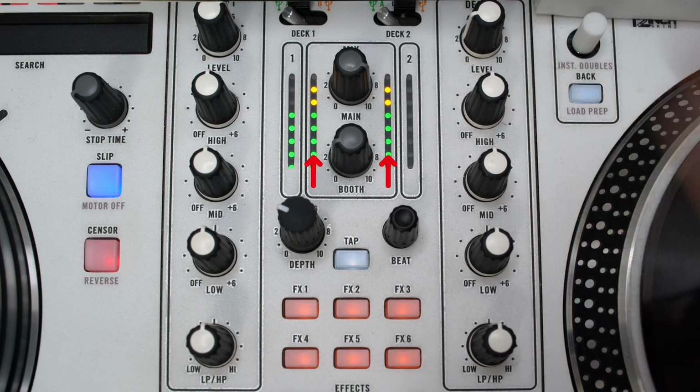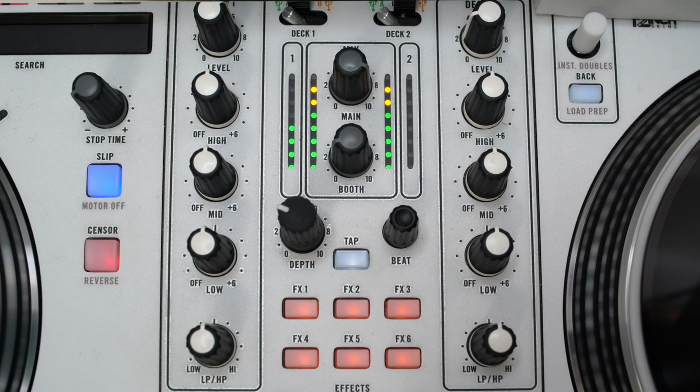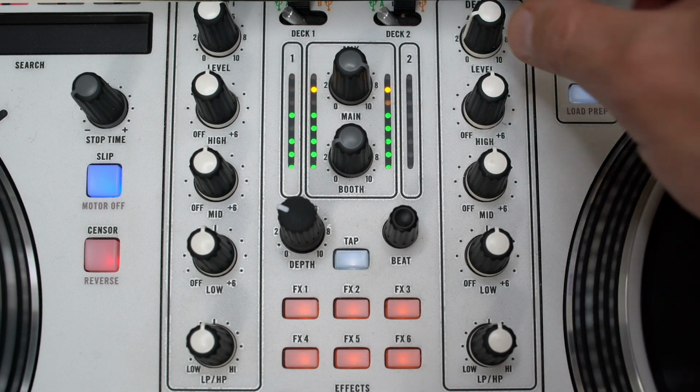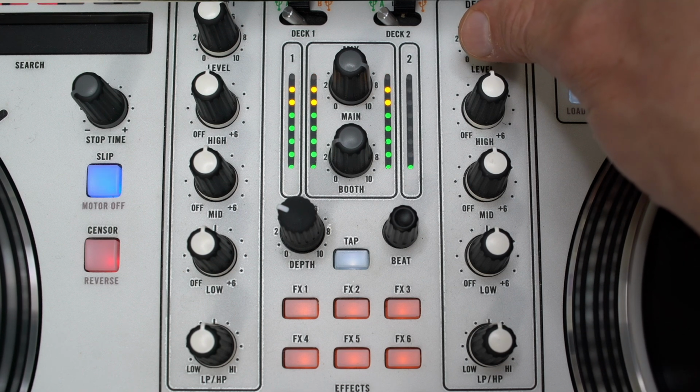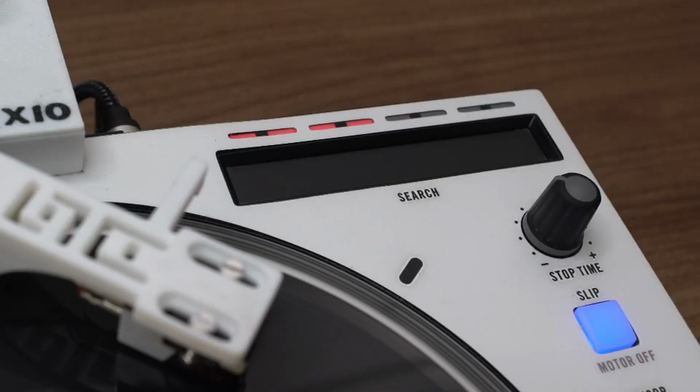VU meters. The inner VU meter displays the main output level. The outer VU meters show the levels for channel 1 and channel 2, configured pre-fader and post-gain so you can accurately compare and match channel levels for a more balanced mix. We've also repurposed the touch strip LEDs as an additional set of VU meters.